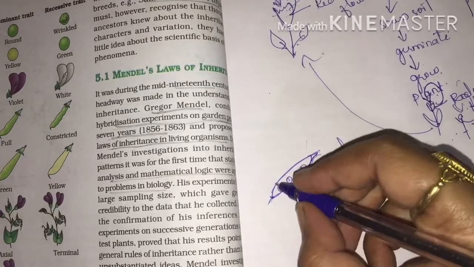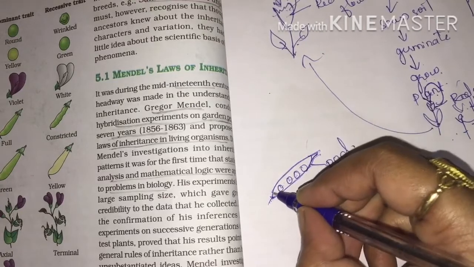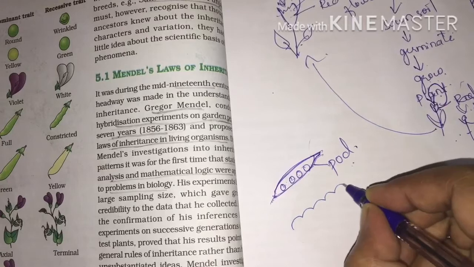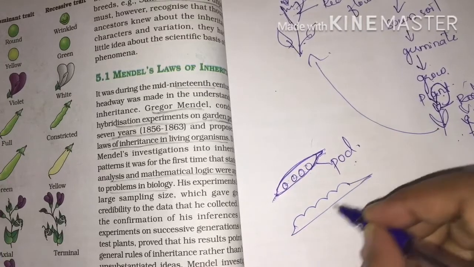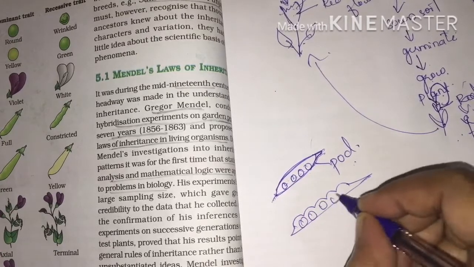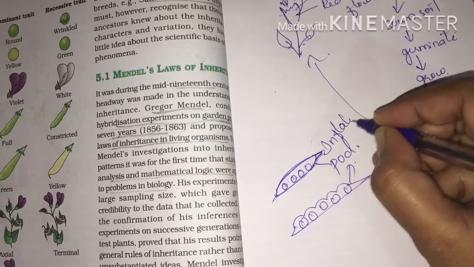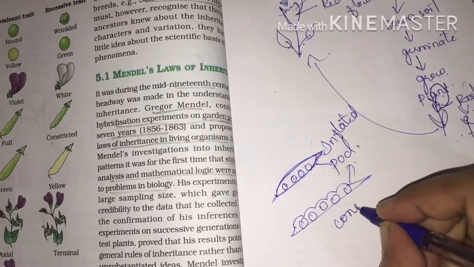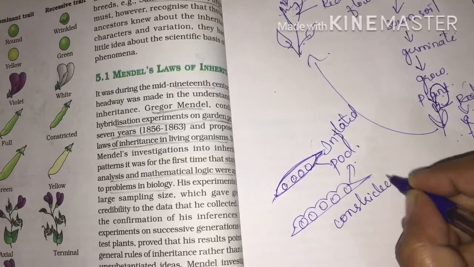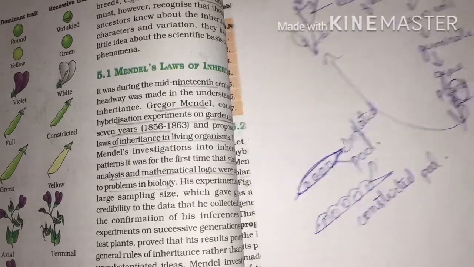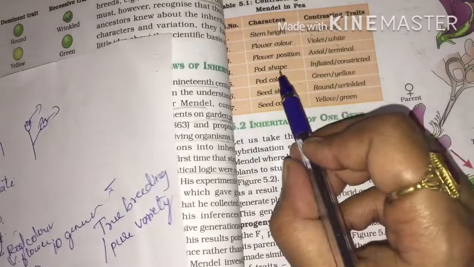This pod can be inflated or constricted. Inflated means smooth surface, constricted means the surface is constricted, something like this. You might have seen this kind of pod also. This one is inflated and this one is constricted pod. So these are the two varieties you can find in pod shape.